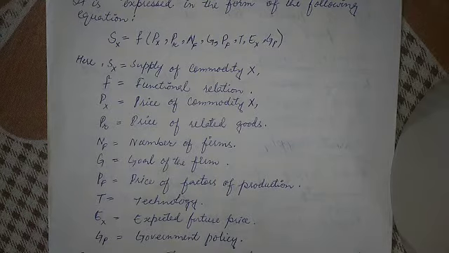There is a direct relationship between price of a commodity and its quantity supplied. Generally, higher the price, higher the quantity supplied, and lower the price, lower the quantity supplied.